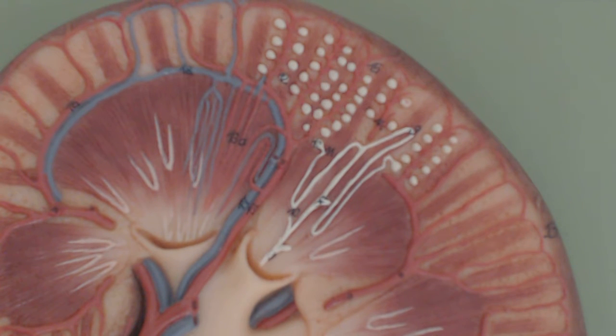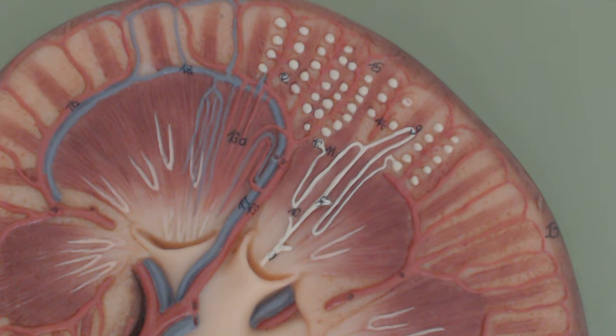Let's just adjust the focus a little more. There we go.